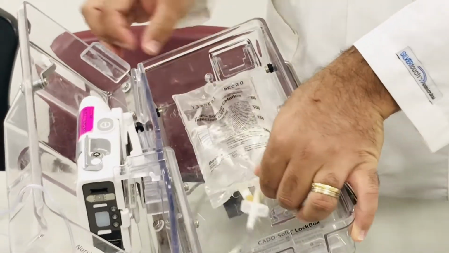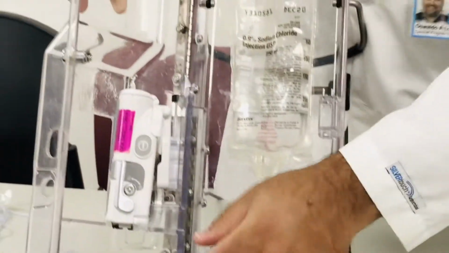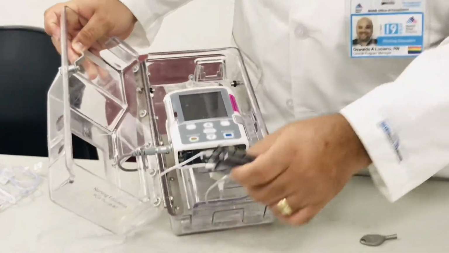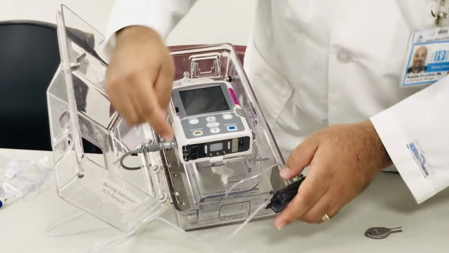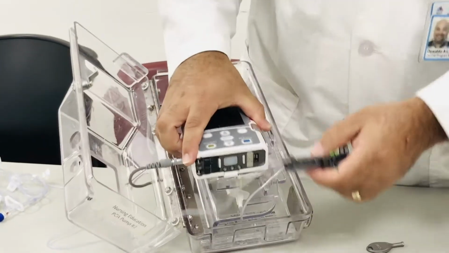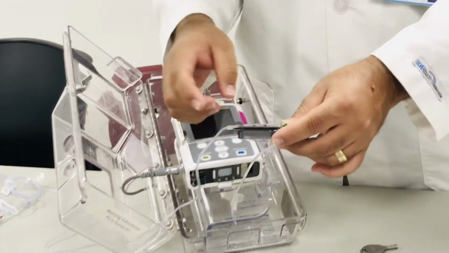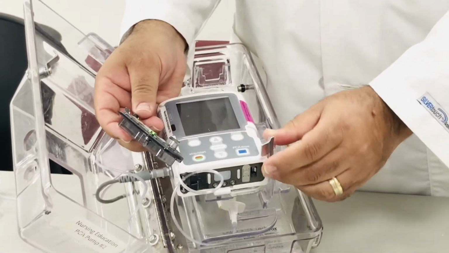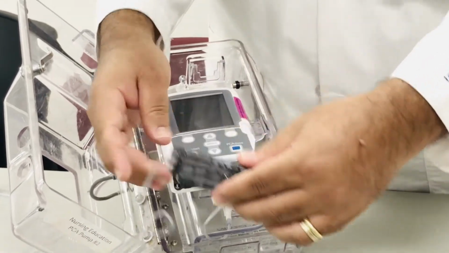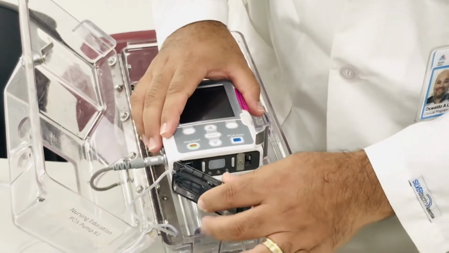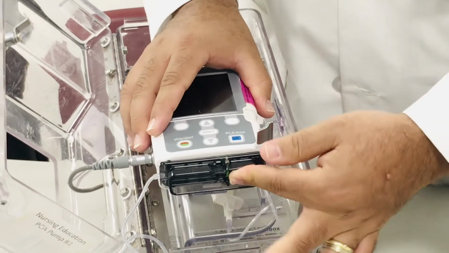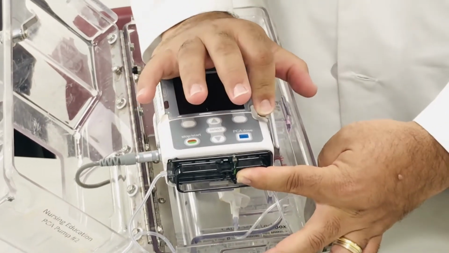Once you hang your pain medication, the next most important thing to do is to ensure that the tubing is not kinked, and there are a set of hinges under the machine and a hook on the cassette. What you want to do is unlock the cassette. This locks the cassette in place, and you are going to, in those hinges, put the cassette. Once you press, you're going to close the lock.